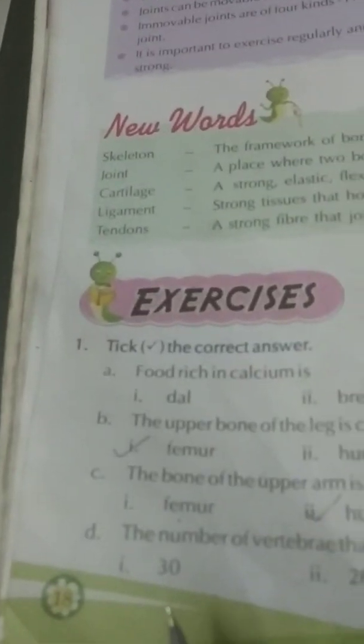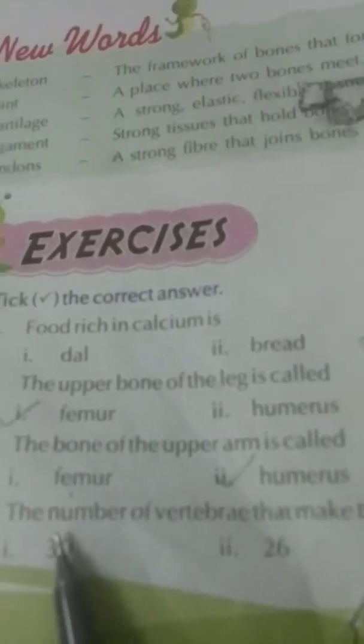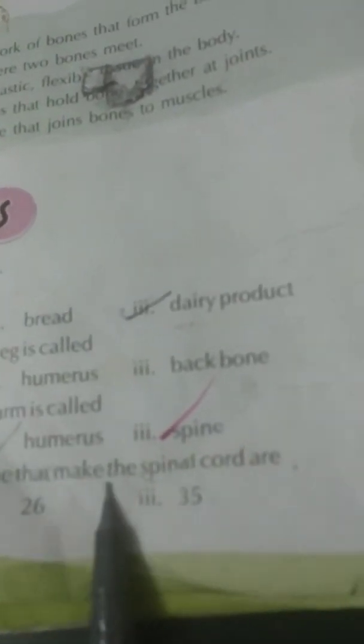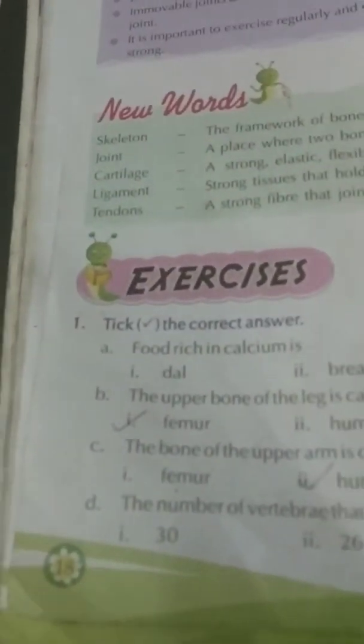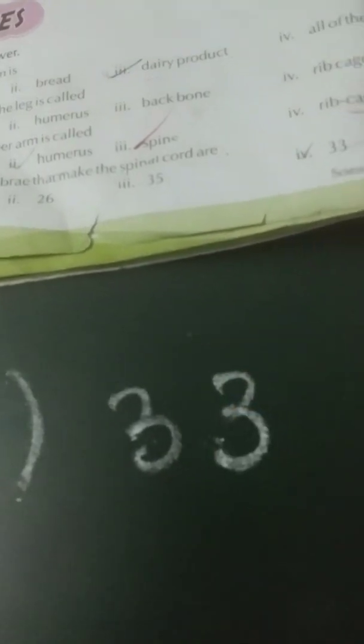Next question, the number of vertebrae that make the spinal cord are 33.